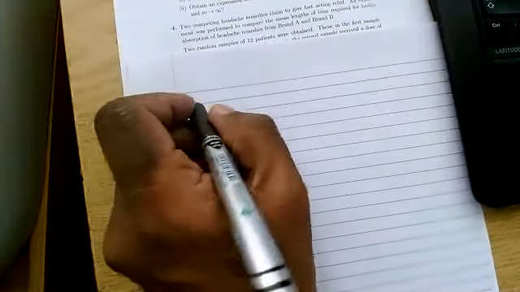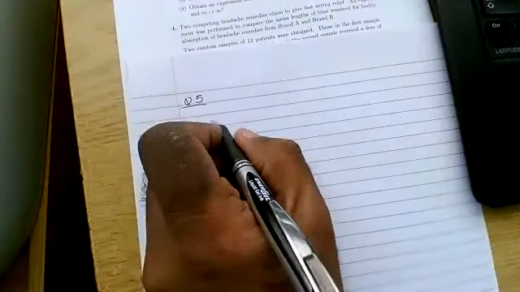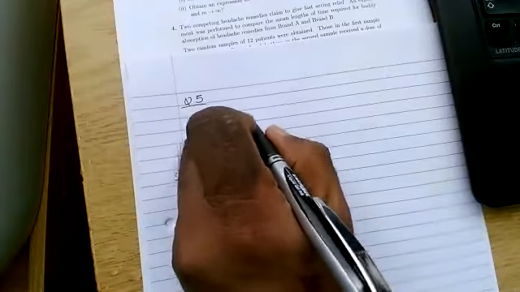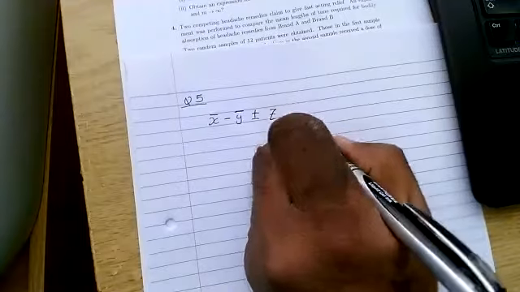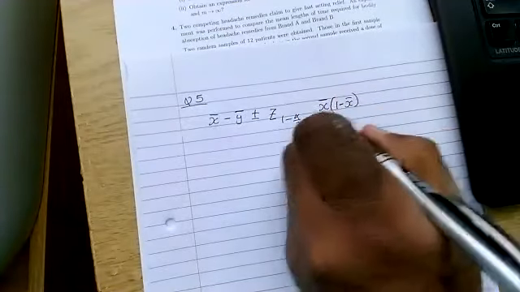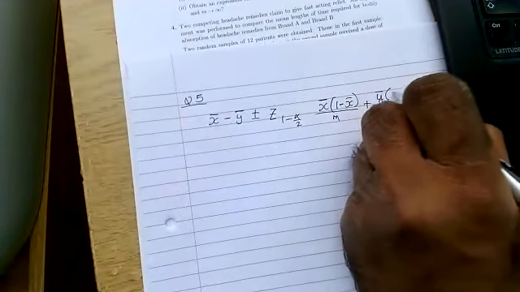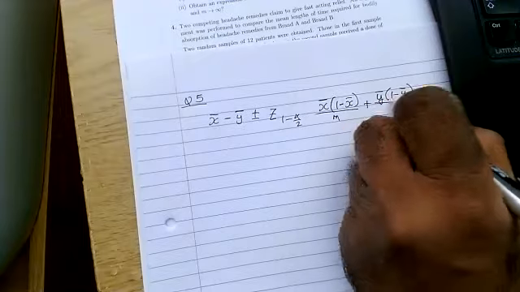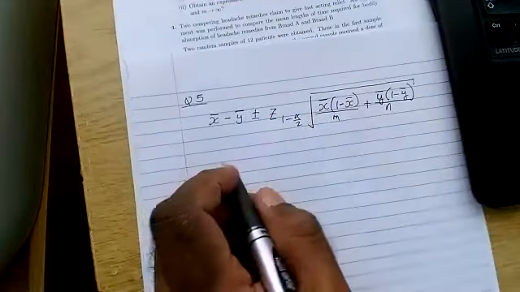So this is question 5 of the tutorial sheet 10, right? So the formula that we're going to use is x bar minus y bar plus or minus... all right.